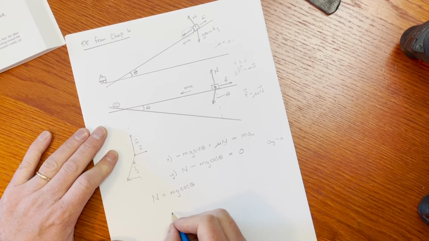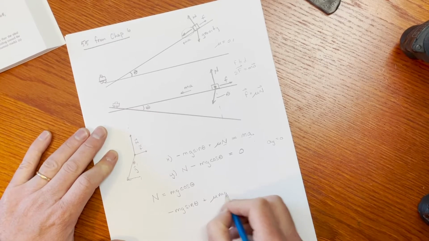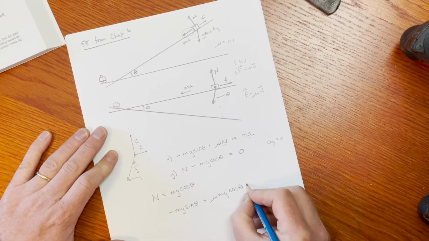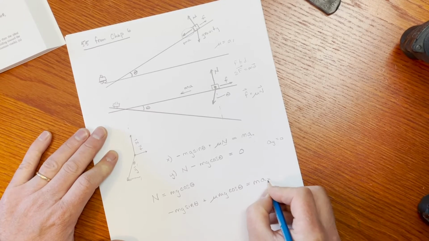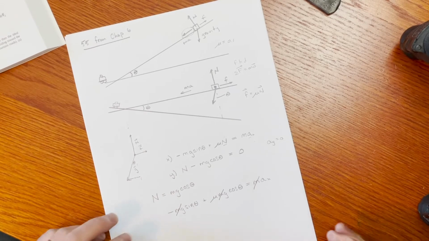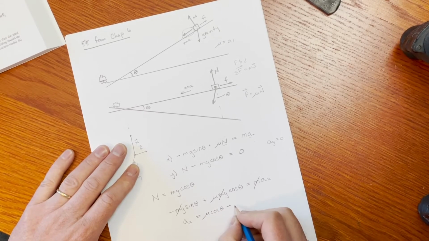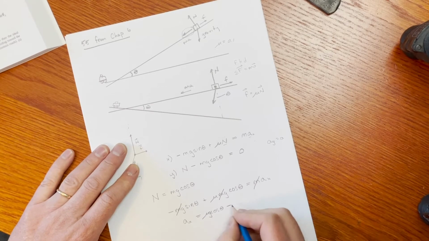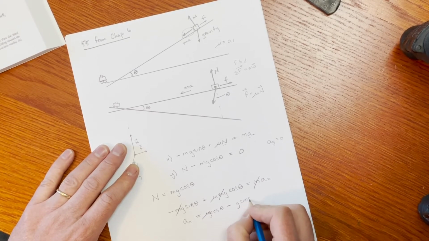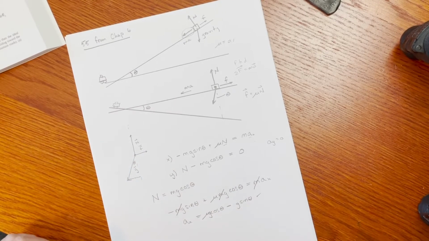So if I do that, I'm going to get minus mg sine theta plus mu mg cosine theta is equal to max. And you'll notice my masses cancel. How fascinating. So it doesn't depend on the mass. And that means my acceleration is just equal to mu g cosine theta minus g sine theta.